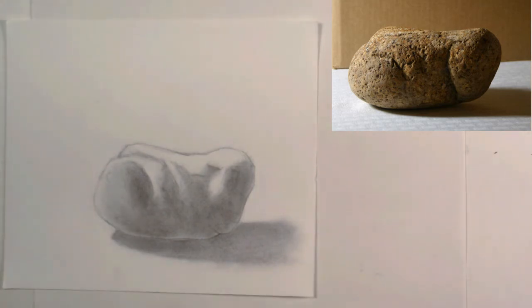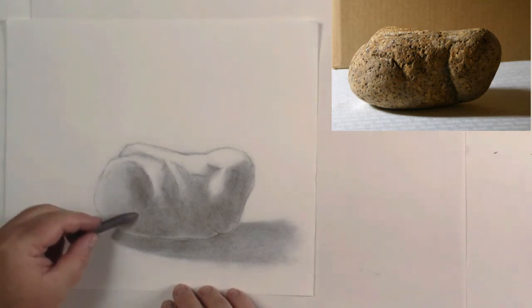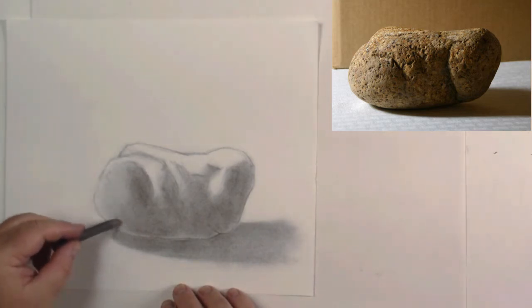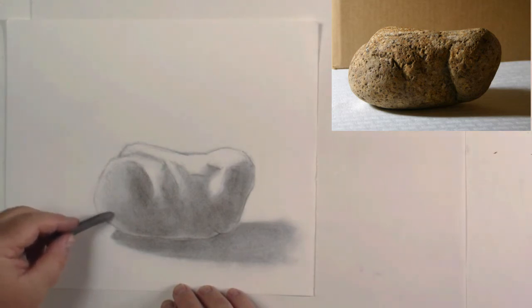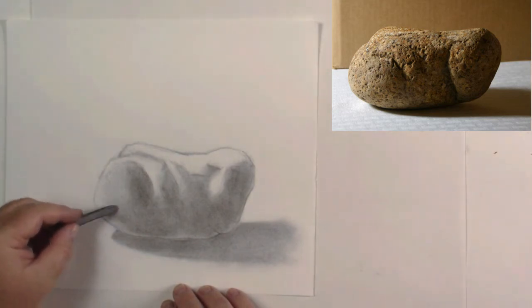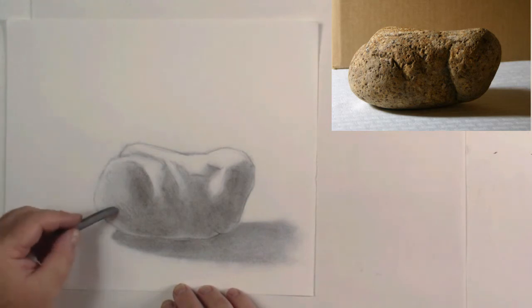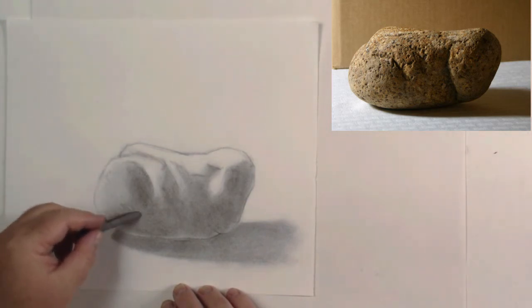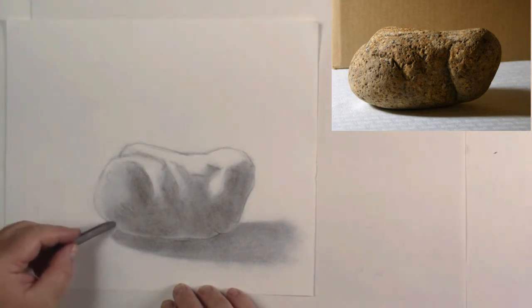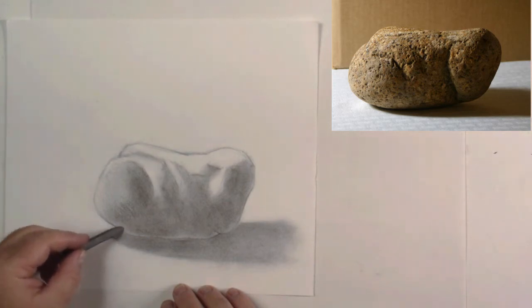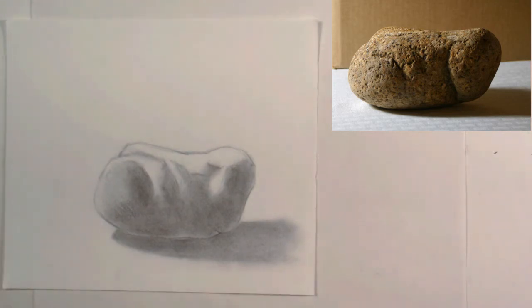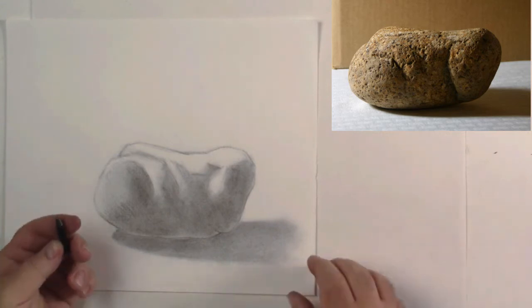Most of your graphite sticks are really dark. They're like a 2B or a 4B or a 6B. Again, this is quite a bit lighter. And that's kind of nice because you can cover more area with just a lighter tone of graphite. And there's times like this when that's what I would want. This is more of a 4B.